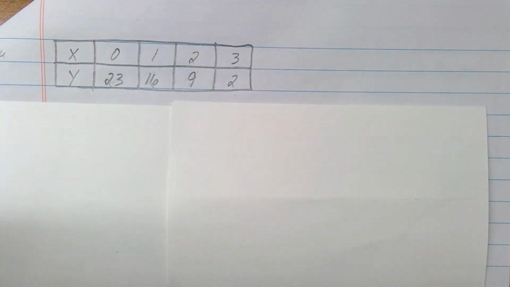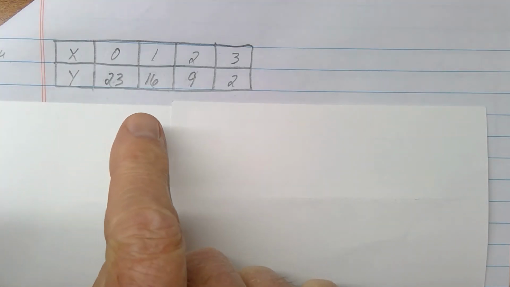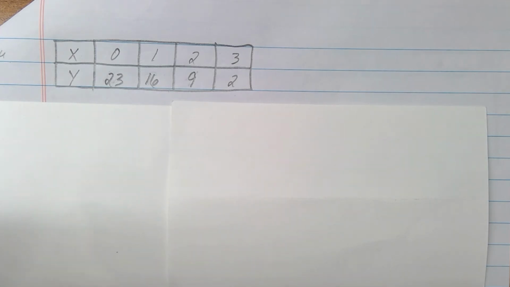All right, so here's one for you guys to try. If you want to just practice one, just pause the video, see if you can put this into your calculator, come up with an equation, put that equation in your y equals, and have a table ready to go.